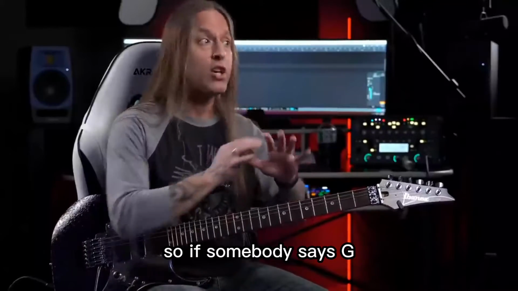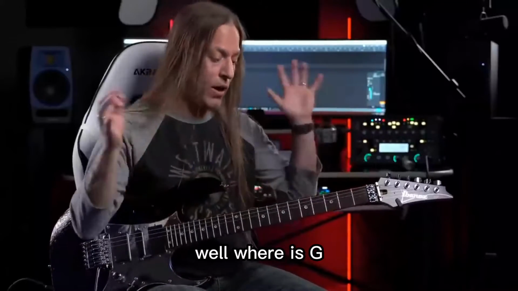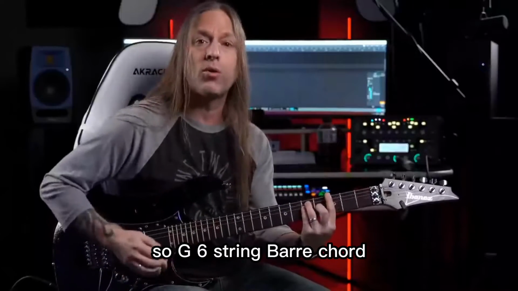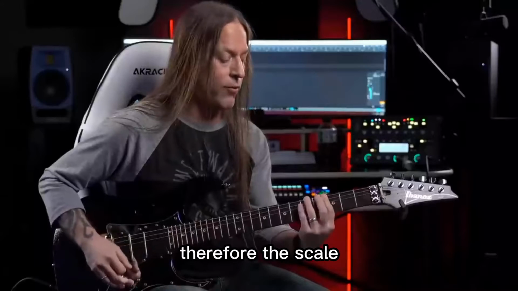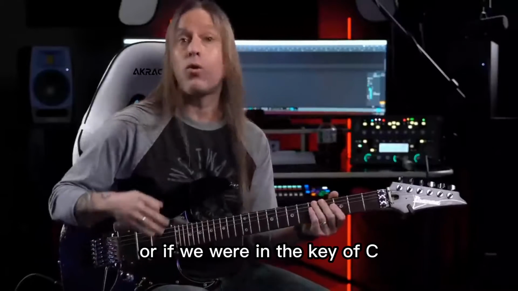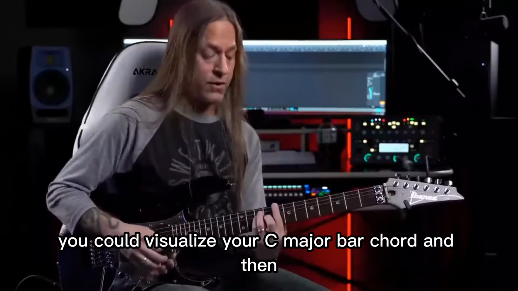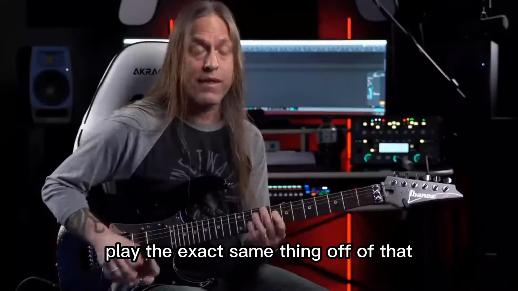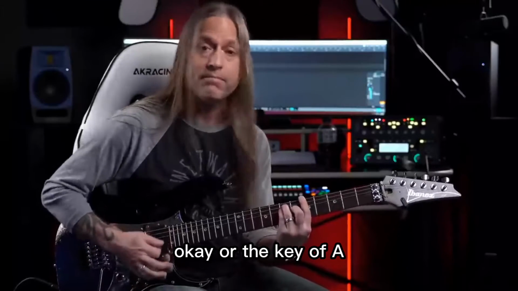So if somebody says G, instead of going, well, where is G, you can think about where the chord is that you'd already know. So G 6-string bar chord is sitting right here, therefore the scale is sitting right there. Or if we were in the key of C, you could visualize your C major bar chord and then play the exact same thing off of that, okay? Or the key of A. And move it there. Okay?